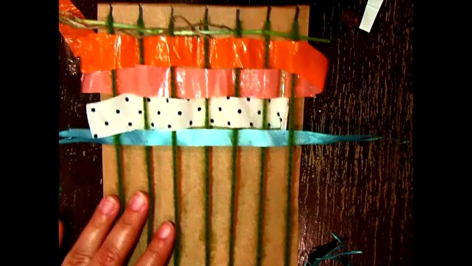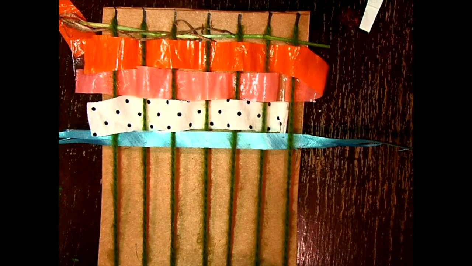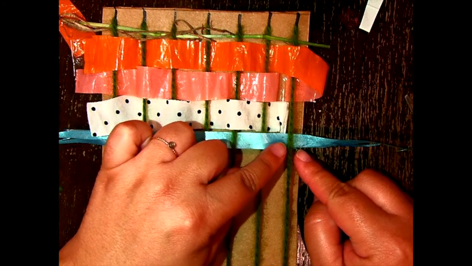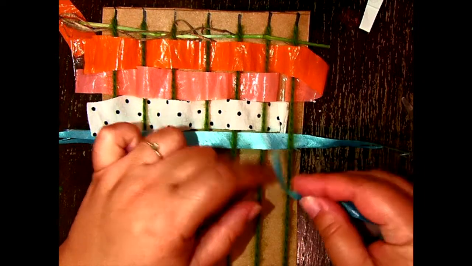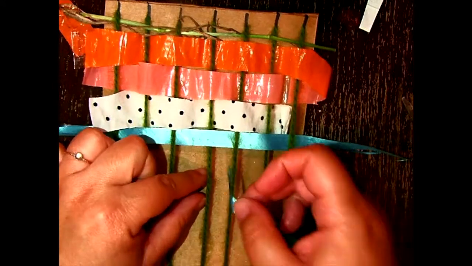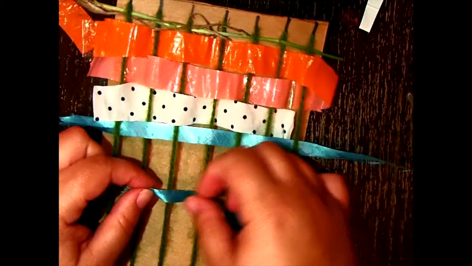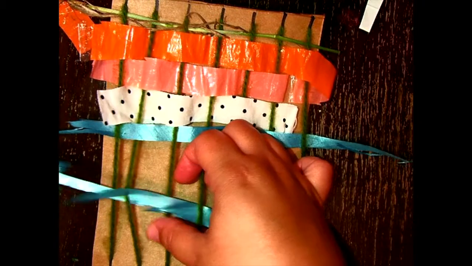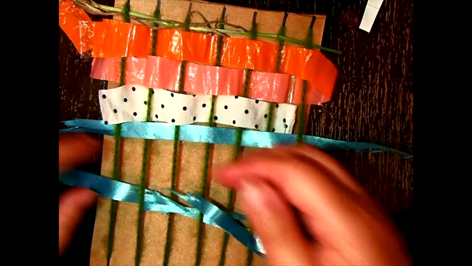And the blue ribbon, I had to start it by going under the first string. So now this next row of ribbon has to start over the yarn. And so you will just continue this pattern until you are done.